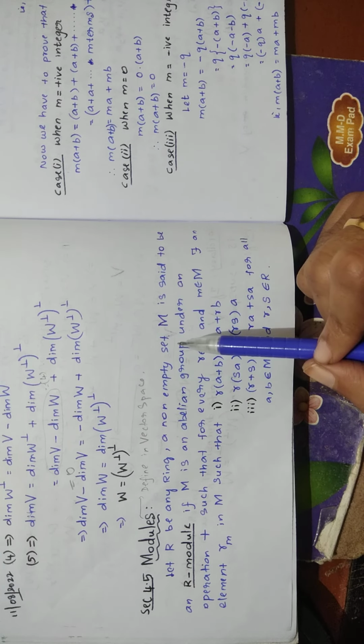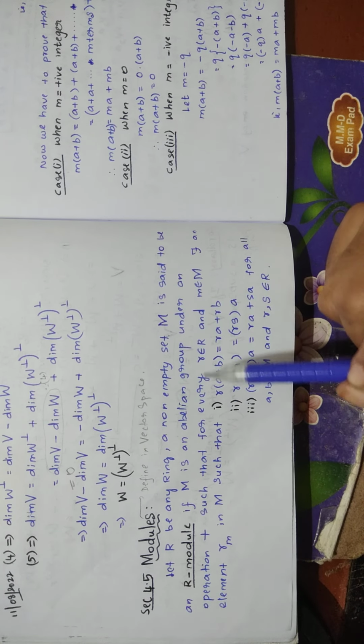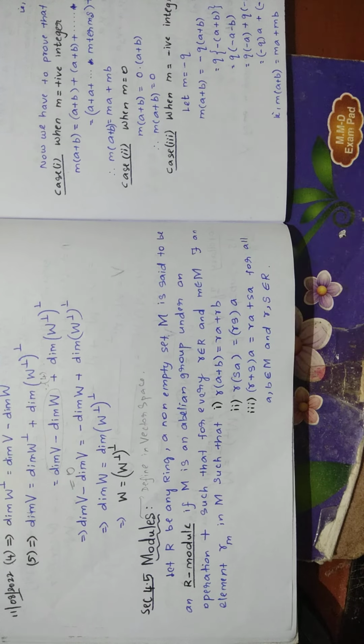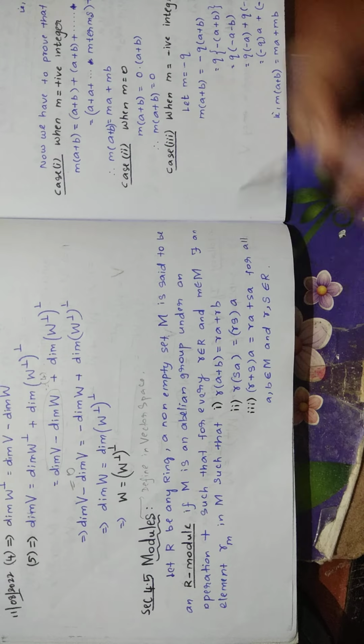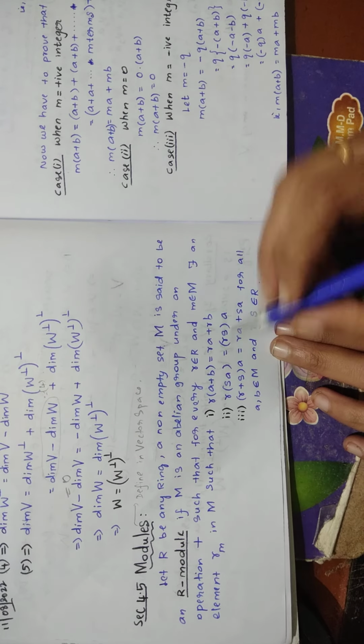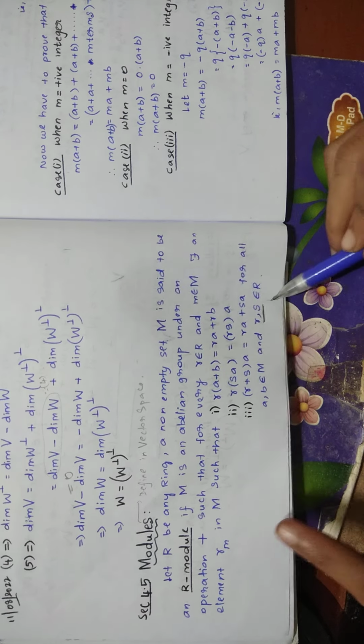First, this non-empty set M should be an abelian group under addition. This is the first condition, and then these three conditions should be satisfied. First, r(a + b) = ra + rb. The second condition is r(sa) = (rs)a. And the third condition is (r + s)a = ra + sa. Here you have two elements r and s, and a and b.